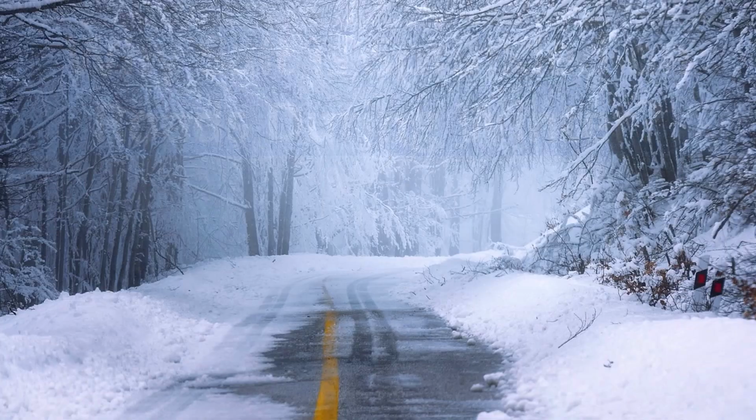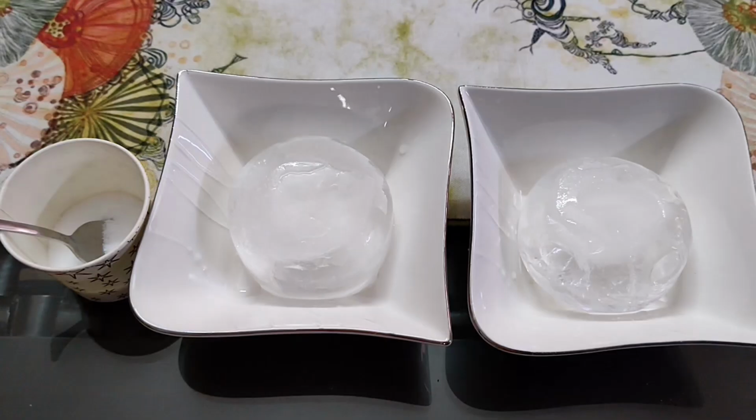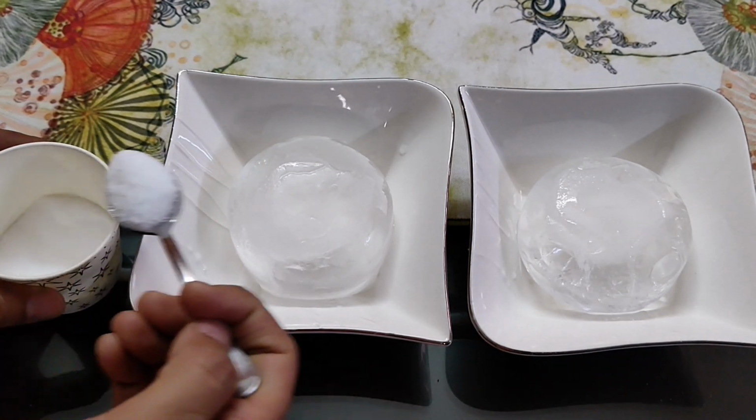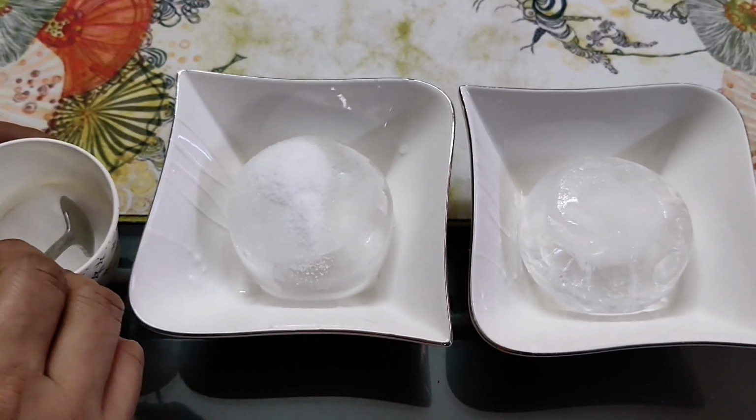We can say that the freezing point of salt solution is less than the freezing point of pure water. This lowering of freezing point of a solvent when impurities are added to it is called freezing point depression. Salt lowers the freezing point of water. This is the reason salt is used on roads during winters. Let's understand how it does so.